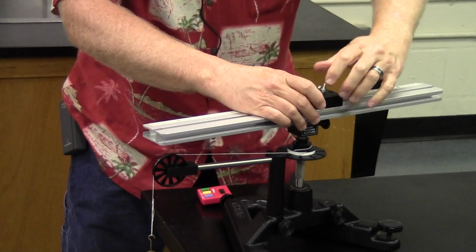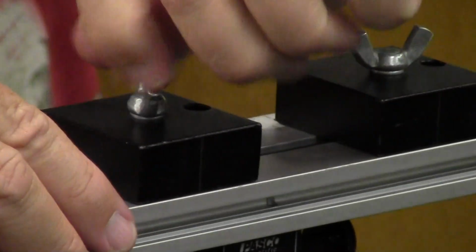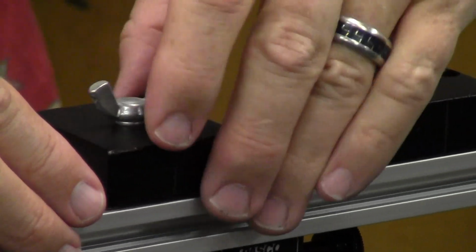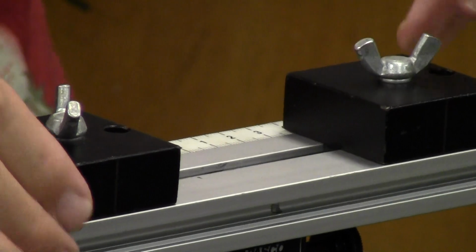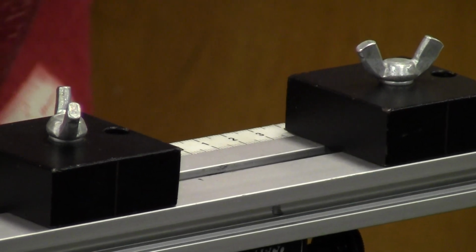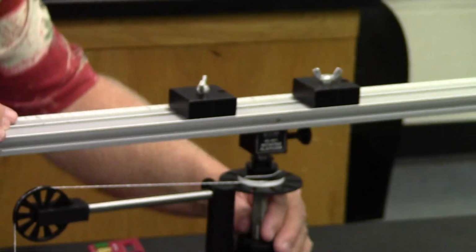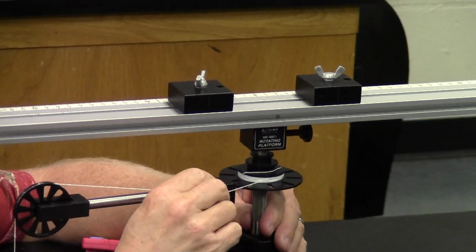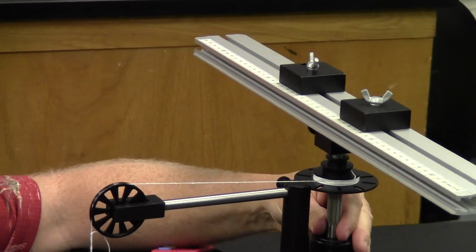I need to now move the weights out so that they are 6 centimeters out. And hopefully you'll see right away that this is going to be slower to unwind. And the inertia of it is a little bit more. That's the whole point here.